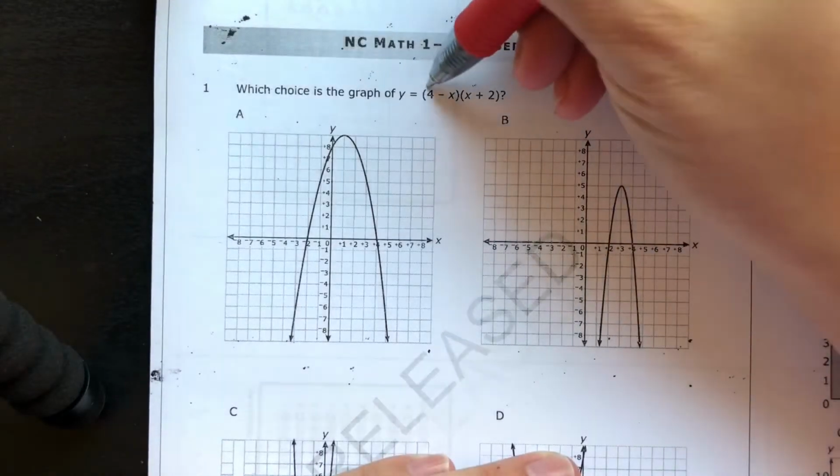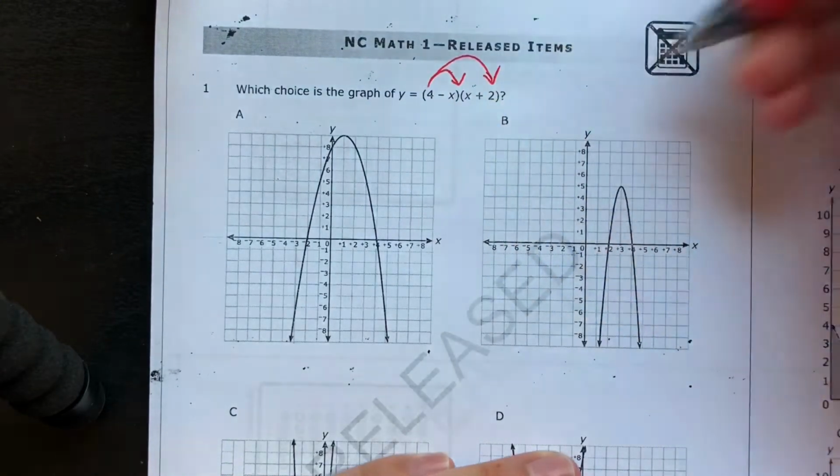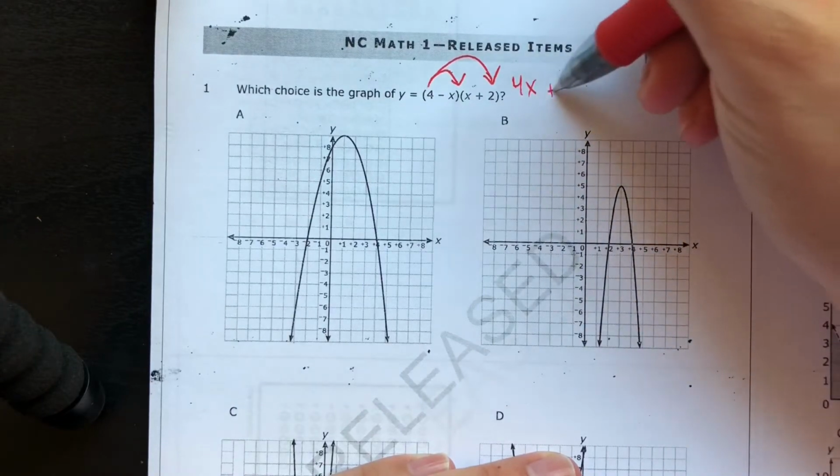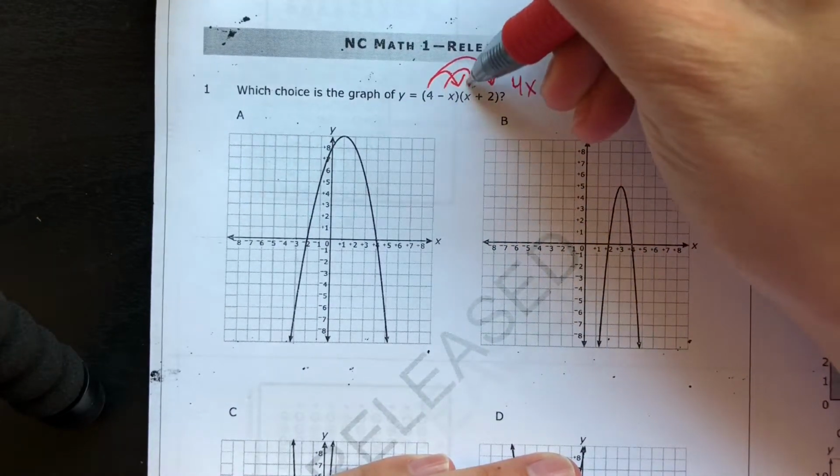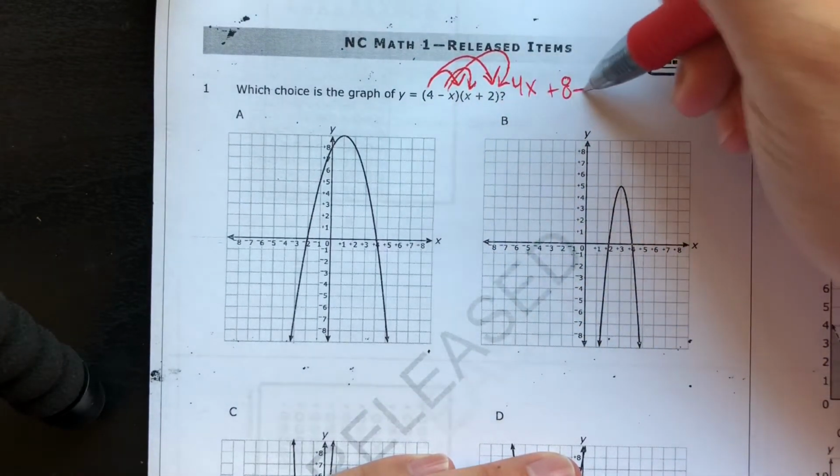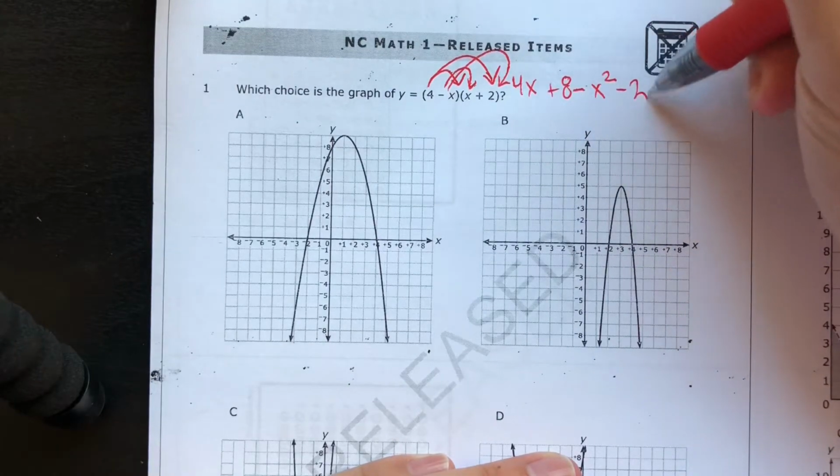I'm going to begin by FOILing this. So let's do the 4 first. That becomes 4x plus 8. Then I'll do this negative x right here. That becomes negative x squared minus 2x.